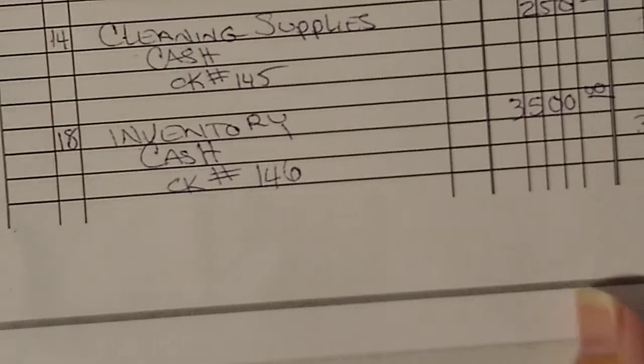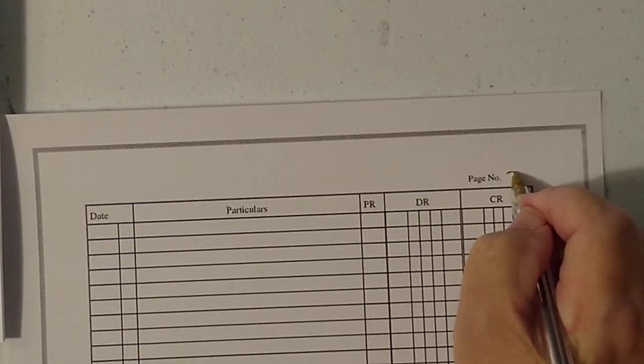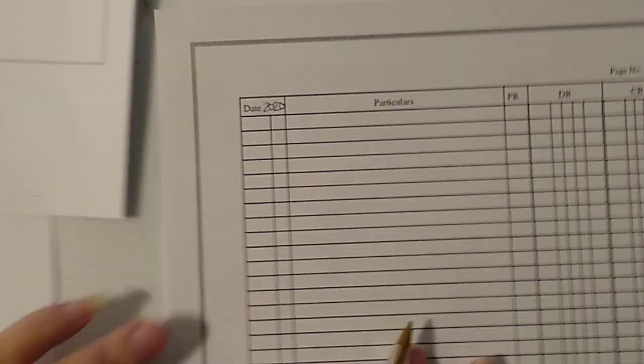146. Okay. Looks like we ran out of room on this journal. So make sure this journal is numbered. This is journal page number 1. So I'm going to put this aside, and I'm going to bring my page number 2, and I'm going to make sure I put number 2 here. Put the year, 2020. Okay. So we're ready to go on for the next page.